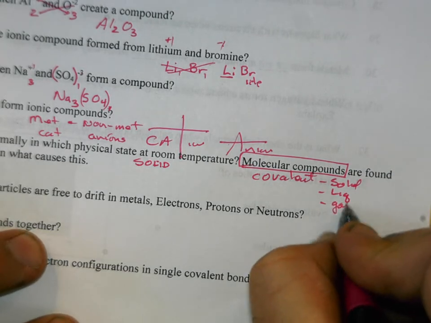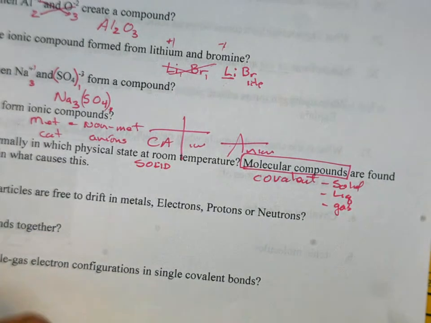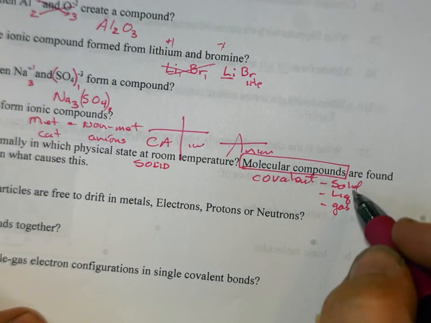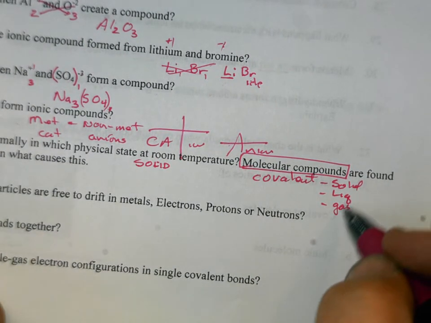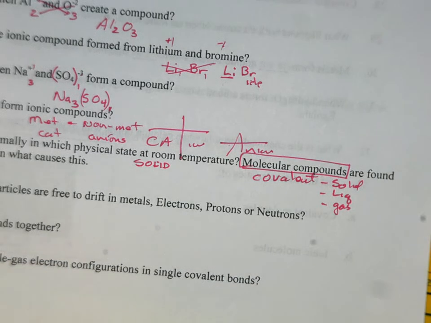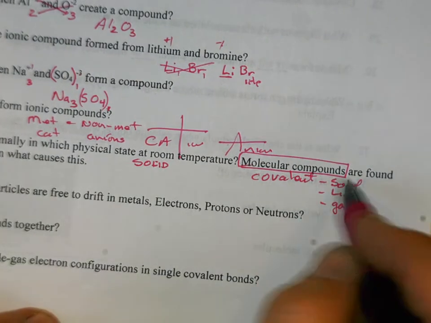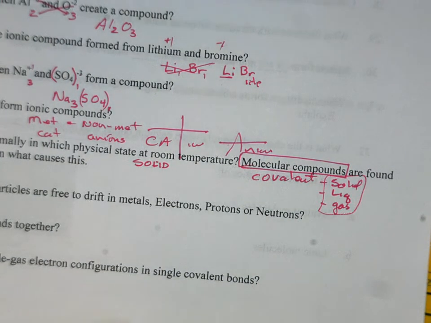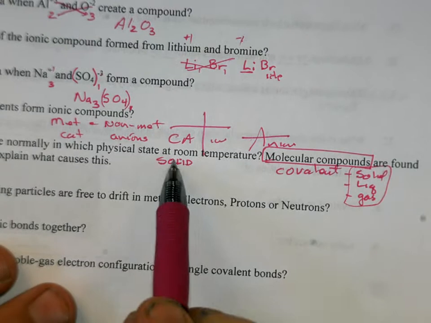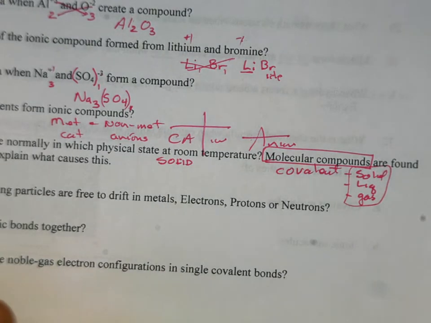Now the reasons for that, I think it comes up later, but there's the energy level, the bond energies holding covalent compounds together are not as strong as those electrostatic forces that are holding an ion together. So covalent compounds can commonly be found in those states of matter at room temperature, whereas ionic compounds are going to be solids.